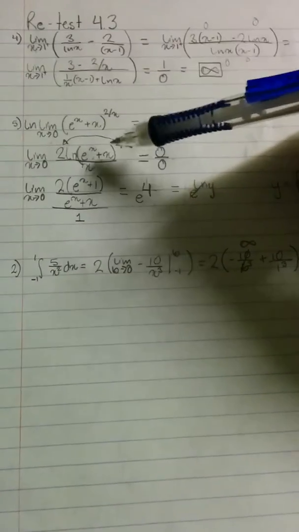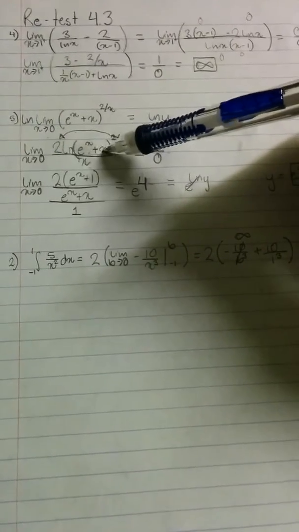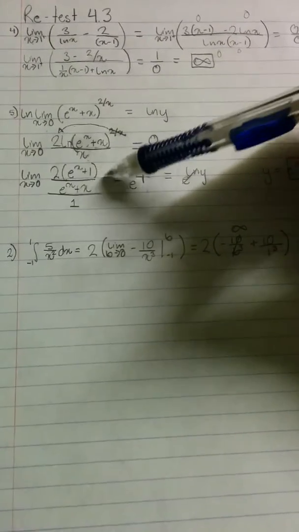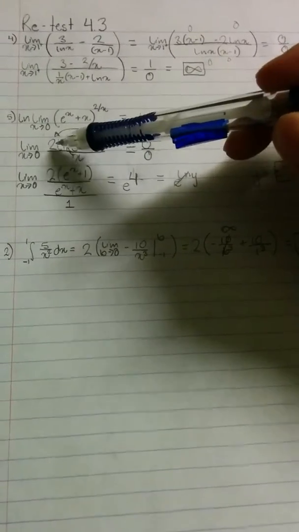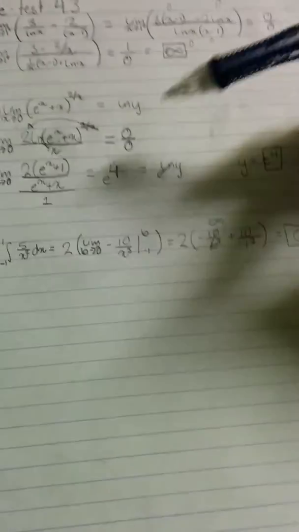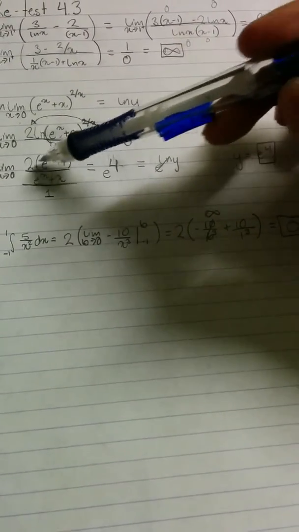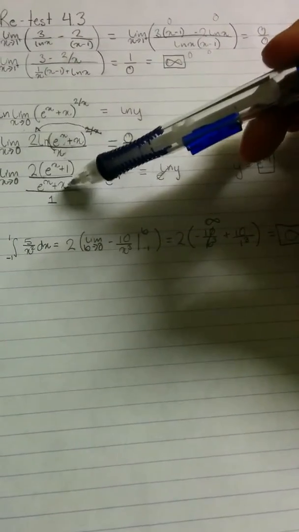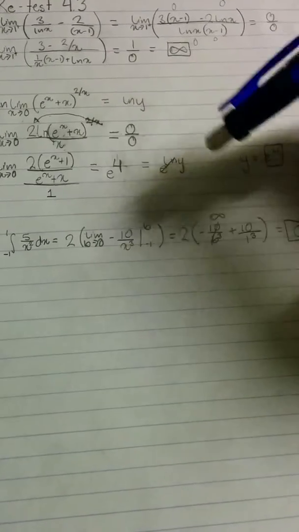So we take the derivative of the top, which would be the derivative of the inside divided by the inside. So it's e to the x plus 1 over e to the x plus x, times this coefficient, so 2 times all of that, all over the derivative of x, which is just 1. So that comes out to 2 times 1 plus 1, which is 4, over 1 plus 0, which is just 1.